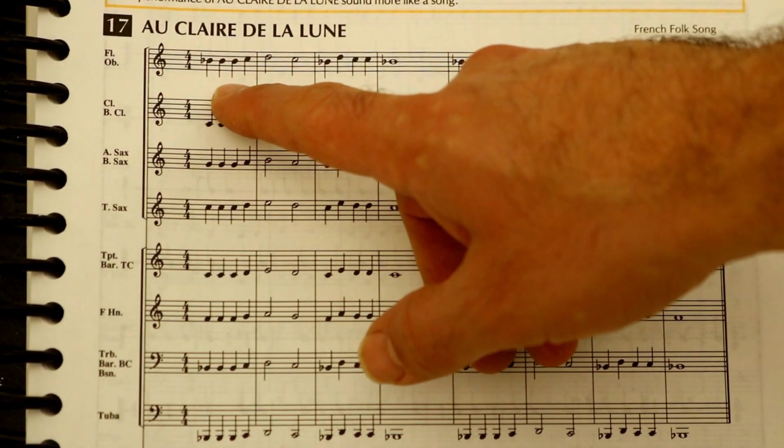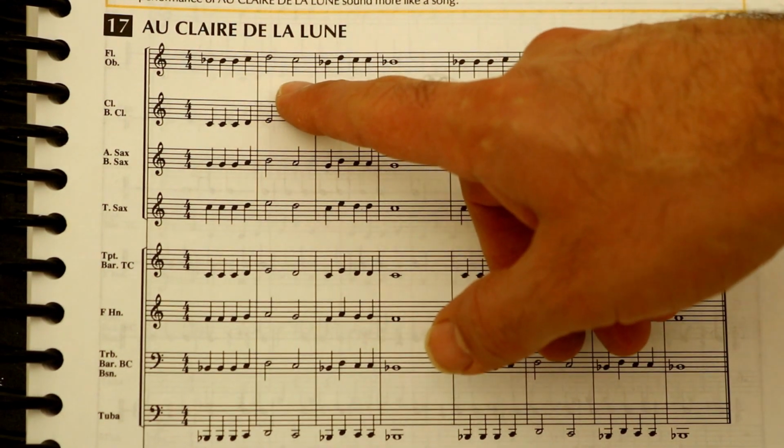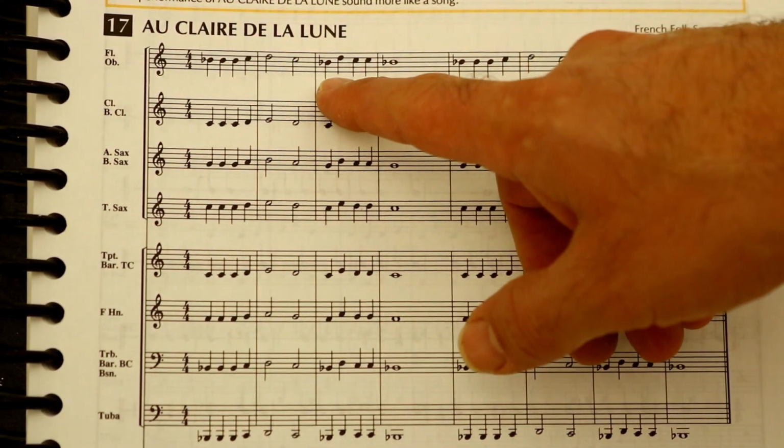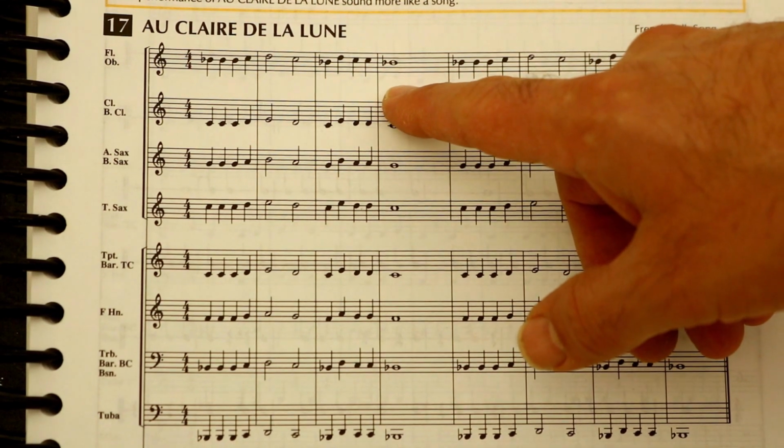B flat, B flat, B flat, C, D, C, B flat, D, C, C, B flat.